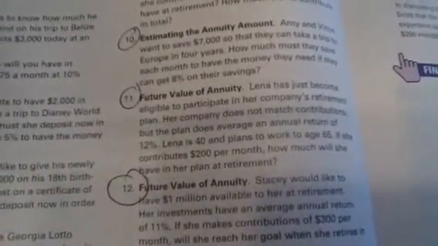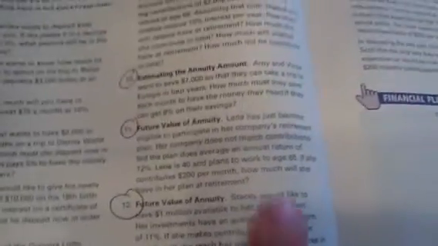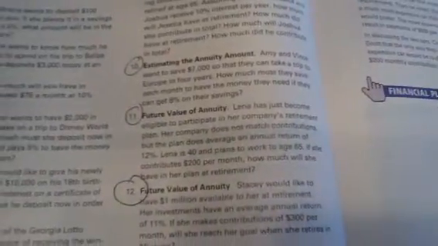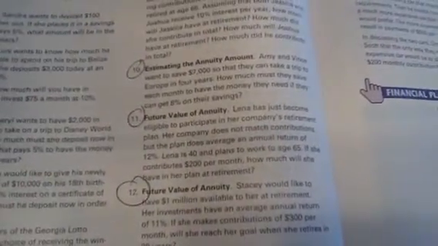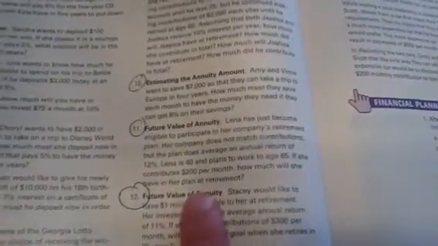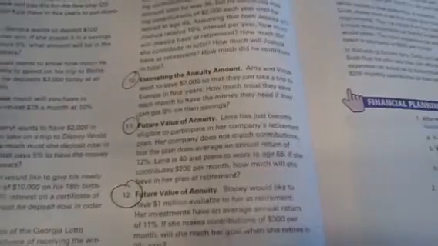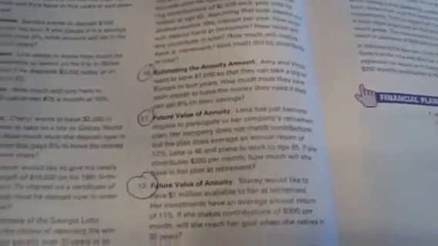Here's the key. Now we're talking about payments that are monthly, $200 a month, but this return of 12% is annual. If you don't make any adjustments here, you're going to make a mistake because you're mixing apples and oranges in terms of the periodicity. We've got monthly payments, but annual rates of return. Well, here's what you would do.